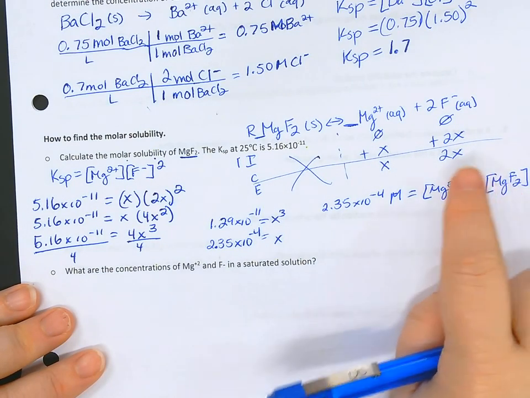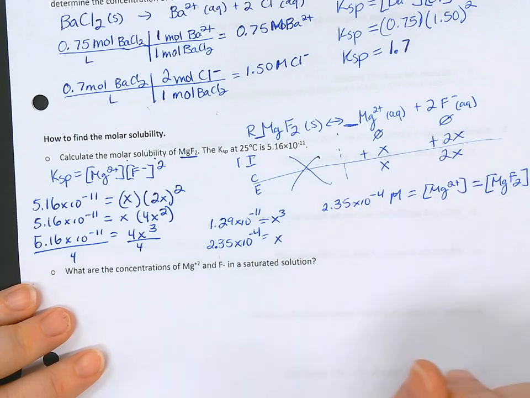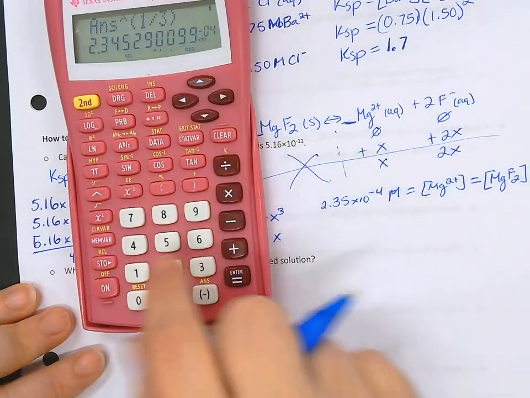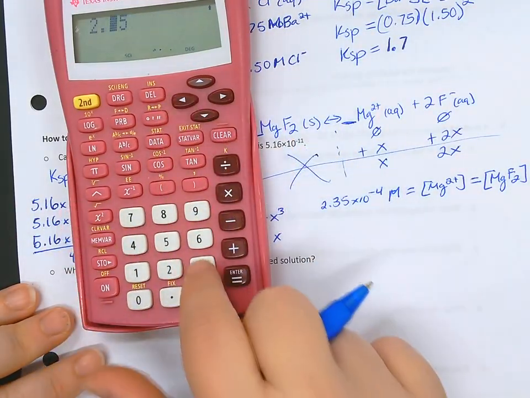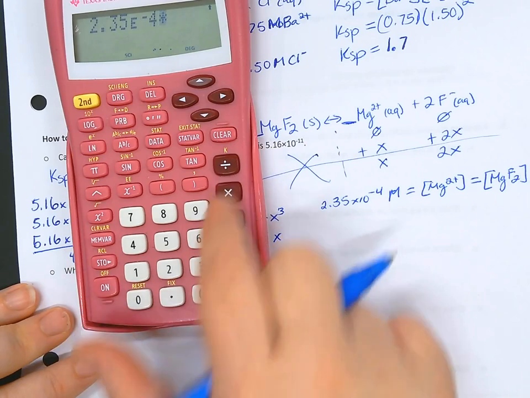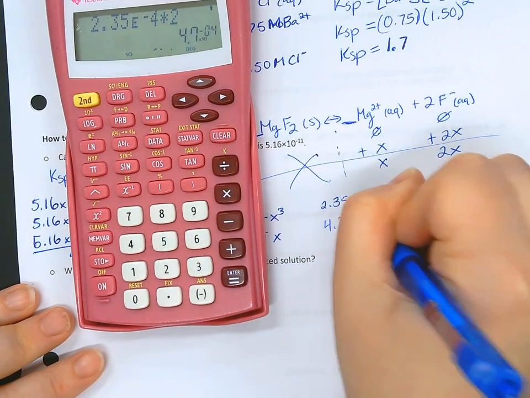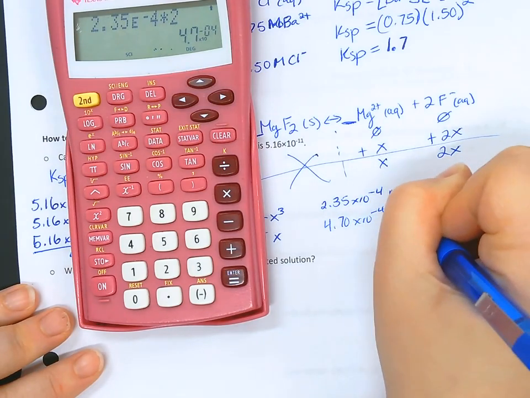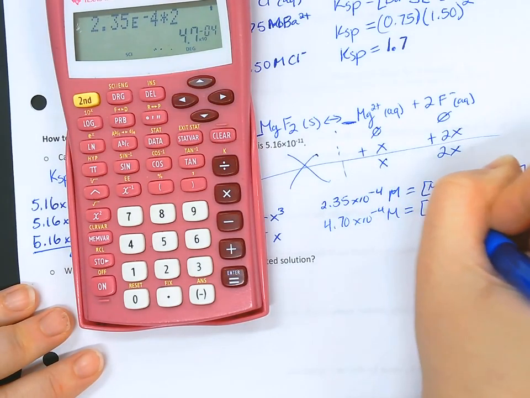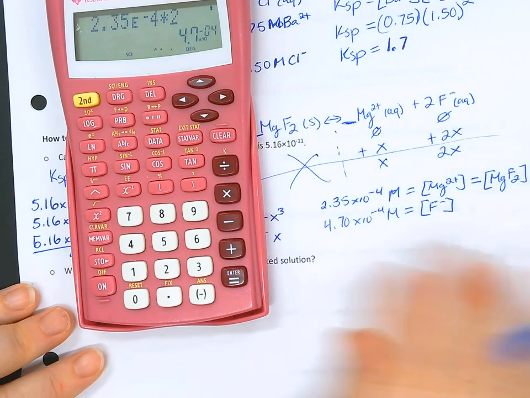Because when I dissolve one of these, I get one of those. All right? So we could also multiply that by 2, and that would be my concentration. So 4.70 times 10 to the negative 4 molar would be my concentration of fluorine, if we needed that.